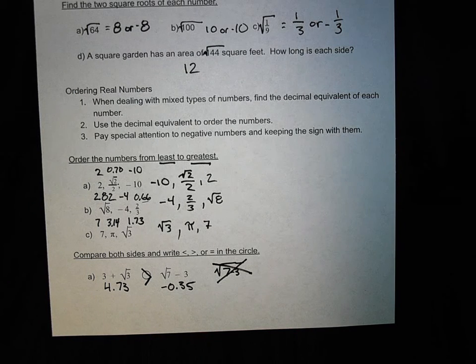Easy enough? Ordering real numbers is really just about taking them to a common form, and decimal is the best common form, unless you want to find the fraction of a square root, which sounds painful. We'll just go to decimals because the calculator puts it there. And that makes us happier, right? Yes. All right, any questions on this? No. Okay, we're ending recording.